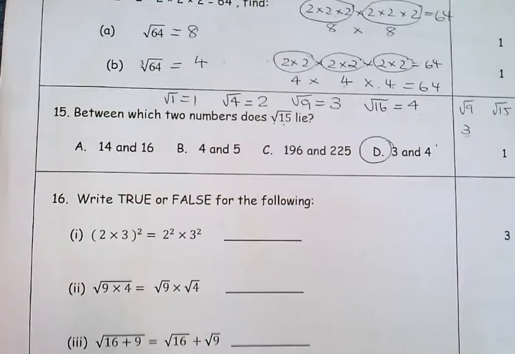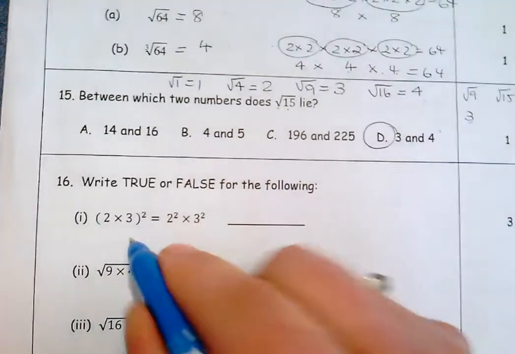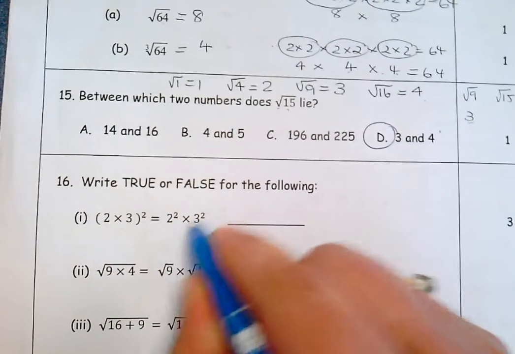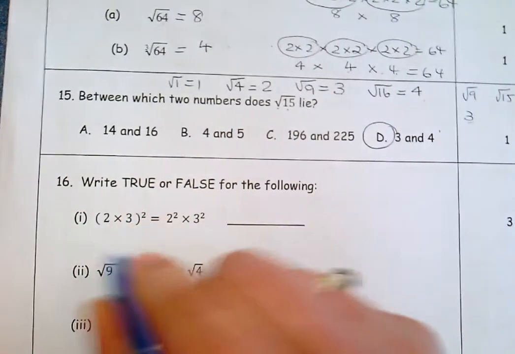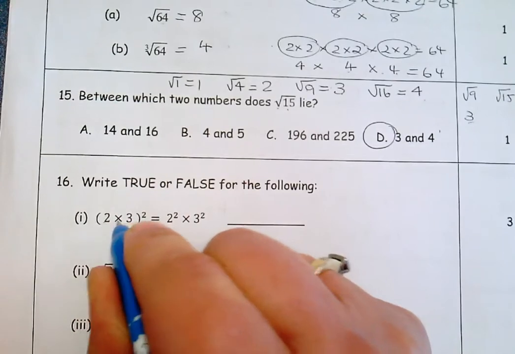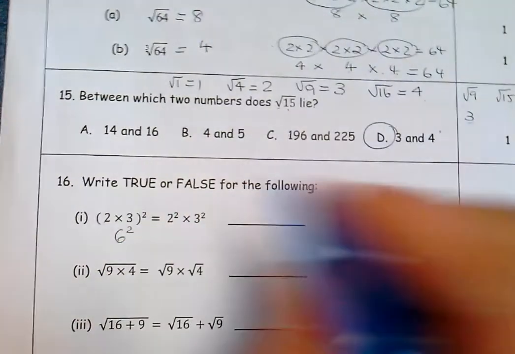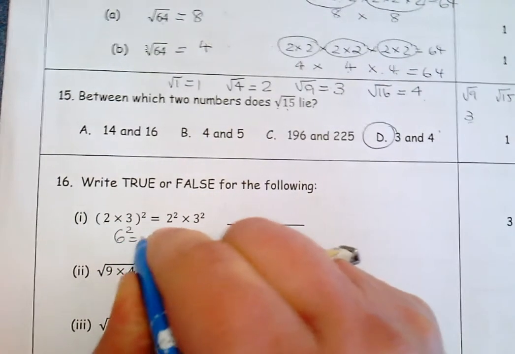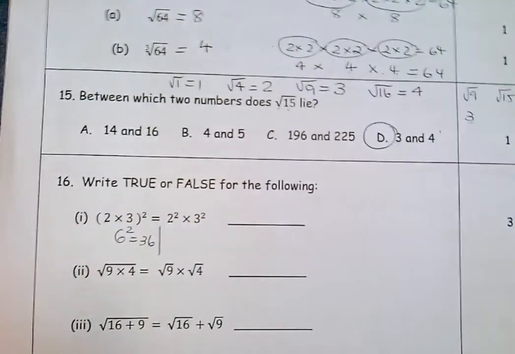And last question here, write true or false. 2 times 3 squared equals 2 squared times 3 squared. We're looking at our left-hand side. 2 times 3 is 6, so 6 squared. And if we work out what that is, it's 36. So that's working out that left-hand side.